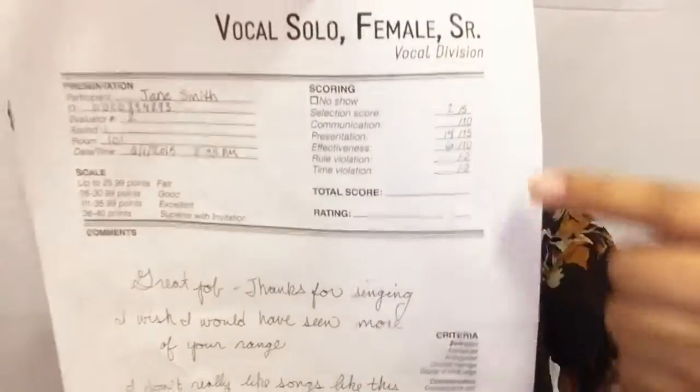So I want to also give you guys a few examples, starting with a not so good example for an evaluation form. So this is just a sample. This is no one in particular. So this is what we kind of don't want to see. Starting off with the fact that this judge did not finish the scoring. The notes are very vague. This was for a female vocal solo, and this sample judge said, "Great job, thanks for singing. I wish I would have seen more of your range. I don't really like this song." So notes like that, that are super subjective and not specific and helpful, don't really help mold our young people's talent. So something like this isn't going to be very helpful, versus the good example would look something like this.